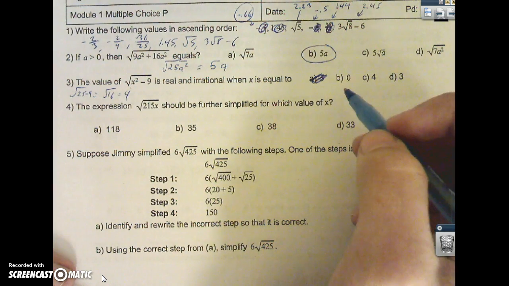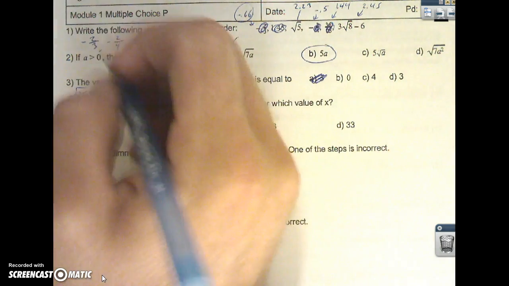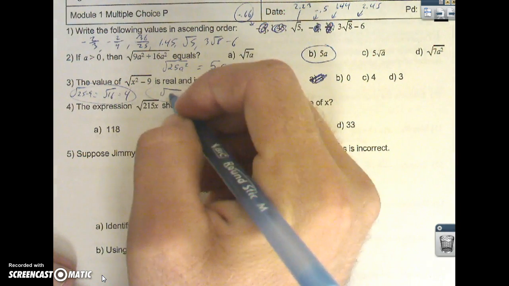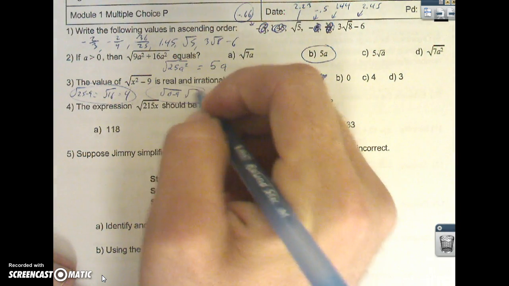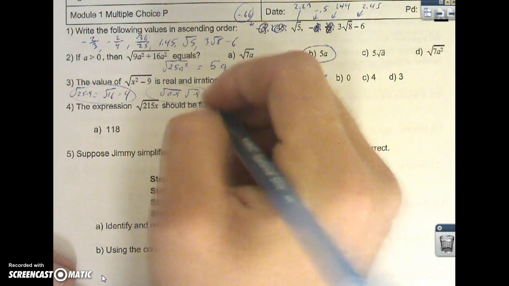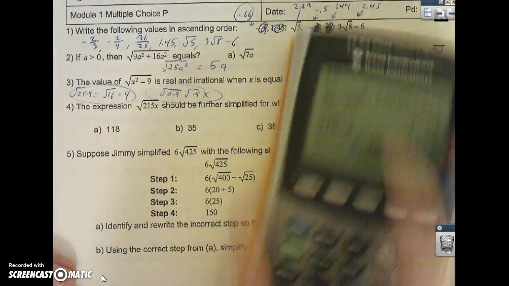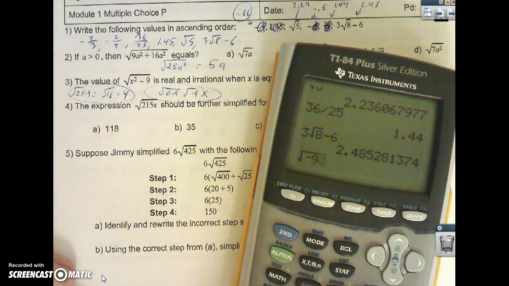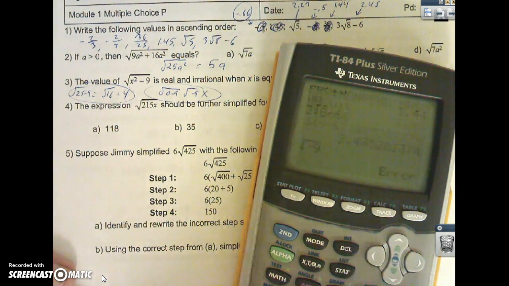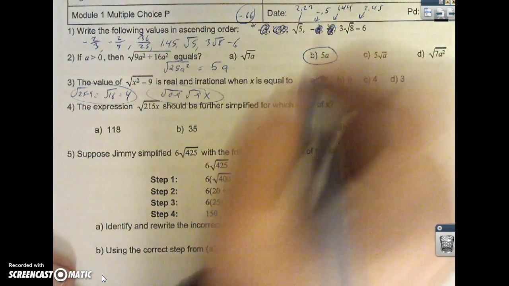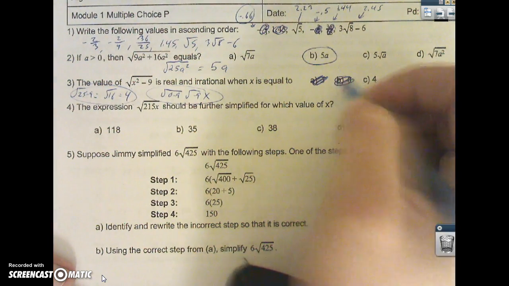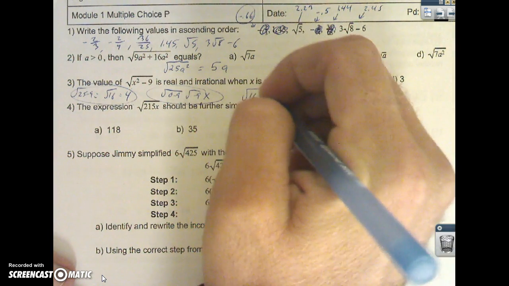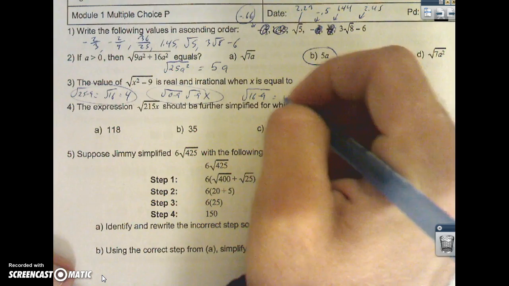Okay? If I plug a 0 in here, square root of 0 minus 9, the square root of negative 9 doesn't work. If you try putting that in your calculator, let me just show you this real quick. Square root negative 9, non-real answer. Okay, that's actually called imaginary. You don't need to know that now. Now 4 squared is 16 minus 9. 16 minus 9 is 7.